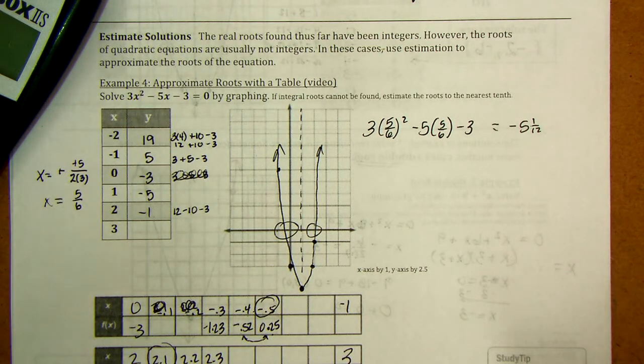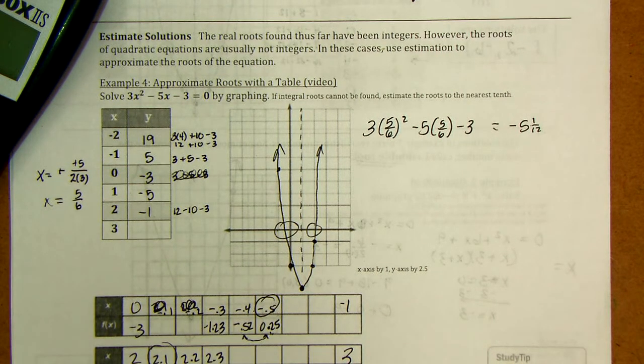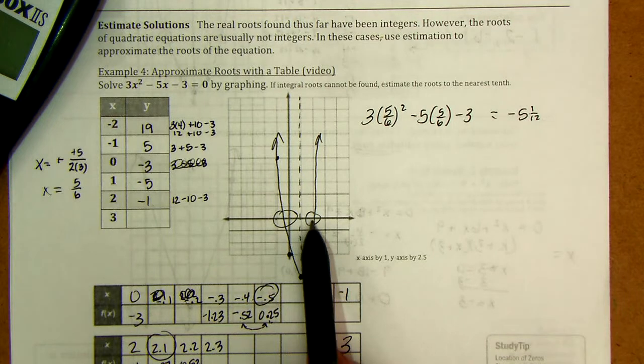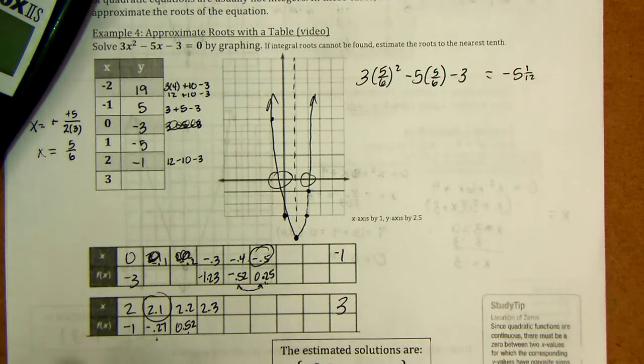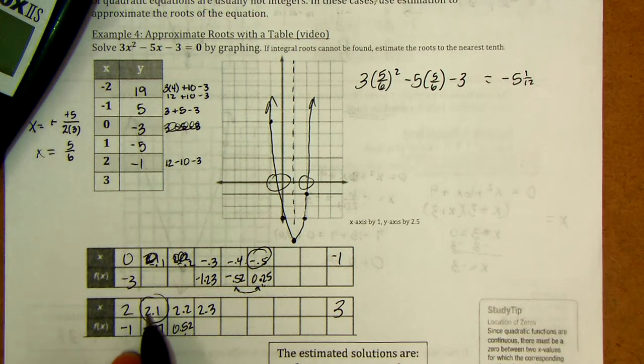I then went on and did the same thing on the other side, which I knew was between 2 and 3, but I was pretty close. And so I didn't have to go near as long because I put 2.1 in there and got negative 0.27, and then I put 2.2 and got positive 0.52. So which one was closer to 0? In this case, it was the 2.1. So the estimated solution was 2.1.